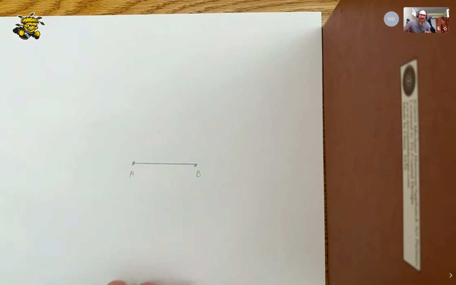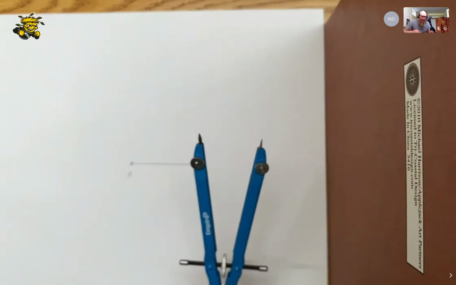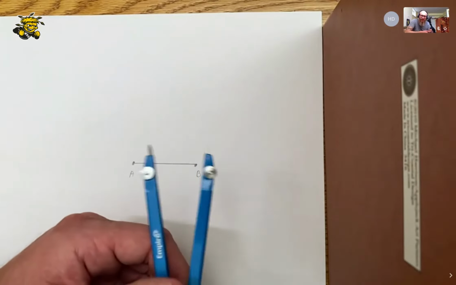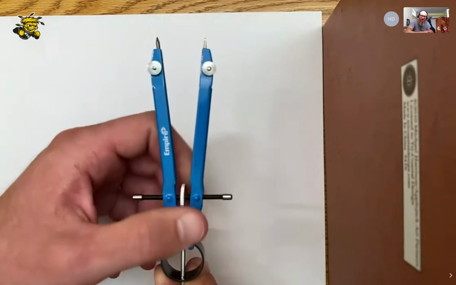So I'm just going to connect that, and now I have a line segment, and I want to create the perpendicular bisector of this line segment. So now what I do is I open my compass. I got this compass at Home Depot. It's actually the best kind of compass to get.